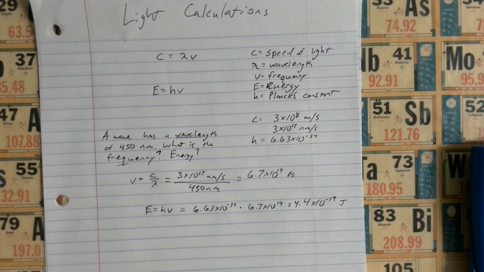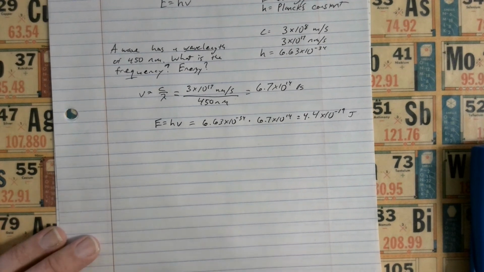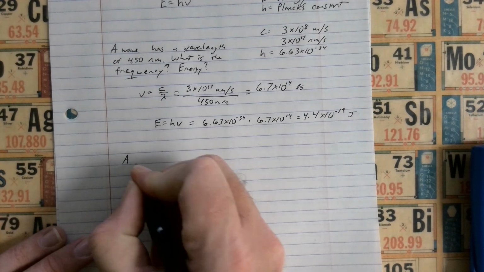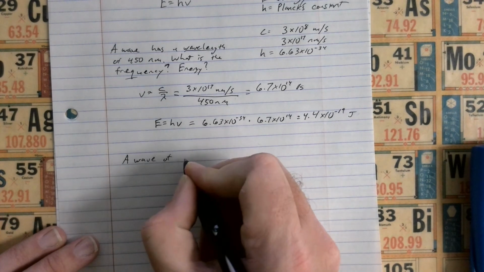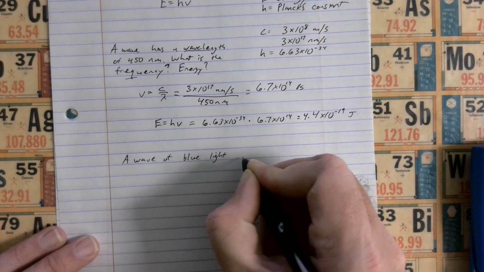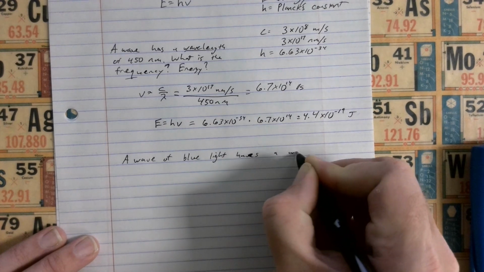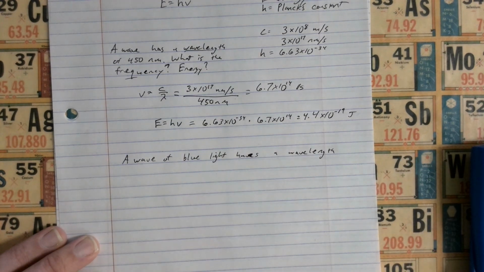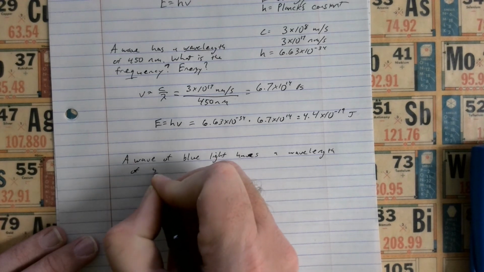All right, so let's do one more with frequency. A wave of blue light has a wavelength of 550 nanometers.